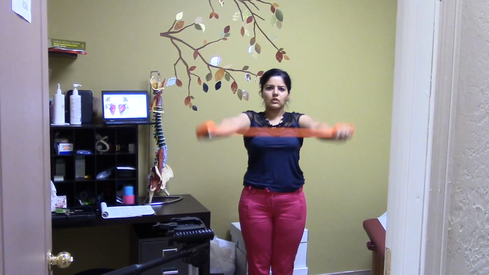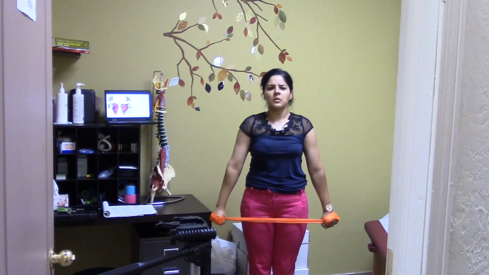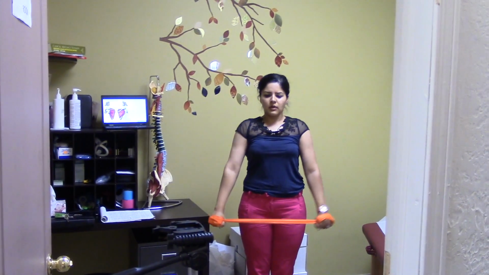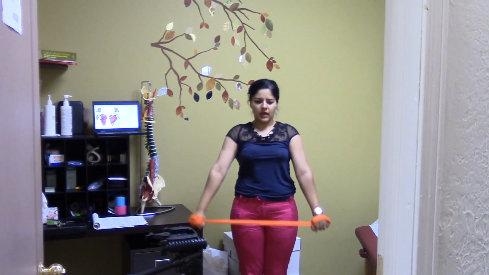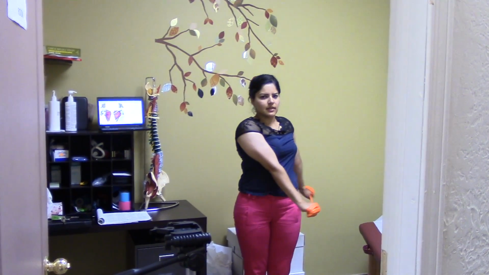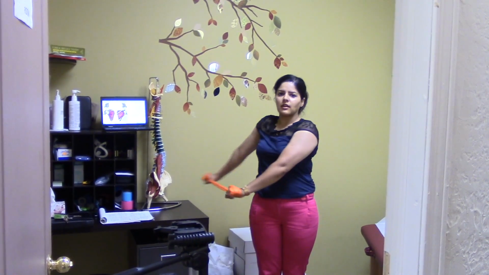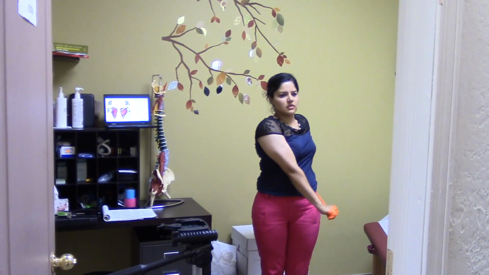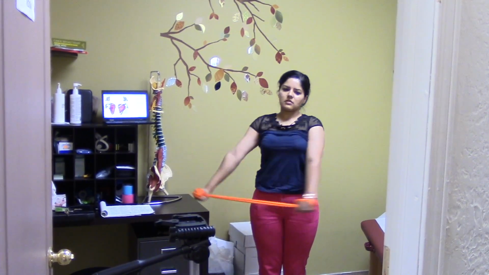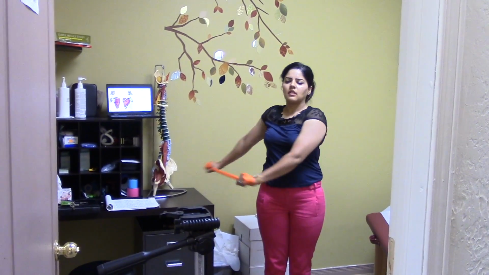And even if you can only go to here and you feel pain, it's fine. You just go as far as you can. The other one is keep the stick or the band like this, and you're gonna go side to side. So I'll just move over a little bit. This again works the back of the shoulder a lot, and it gives you a nice stretch as well. So that's the third exercise.